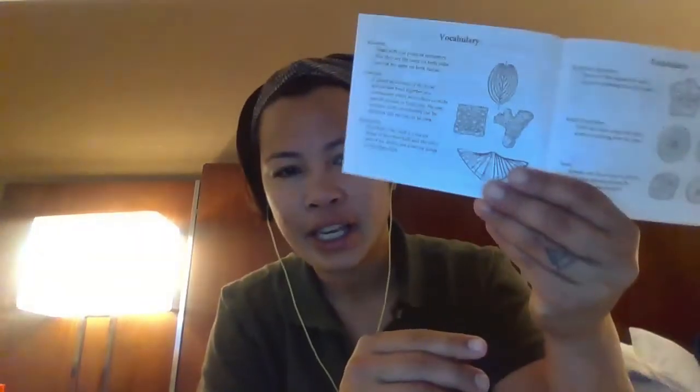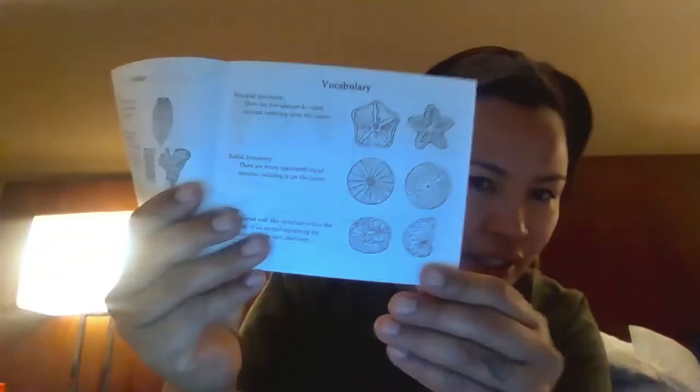This one is equilateral. Each half of the shell is a mirror image of the other half, and the other side of the shell is not a mirror image of the other shell. Right here is the next one. It says up top, five-fold symmetry. There are 5 apparently equal sections radiating from the center.